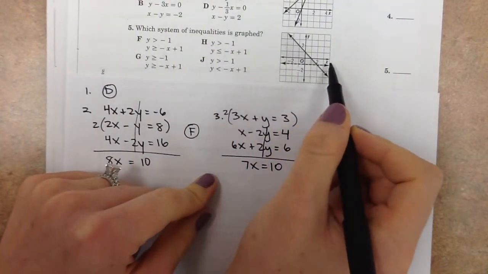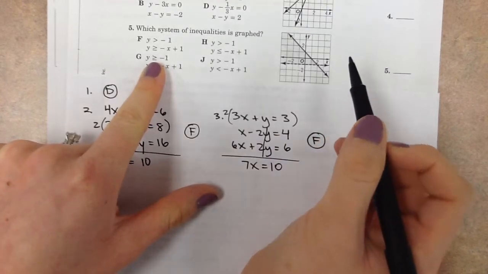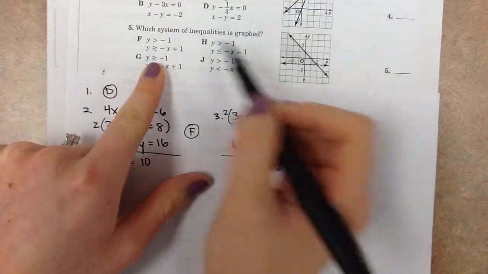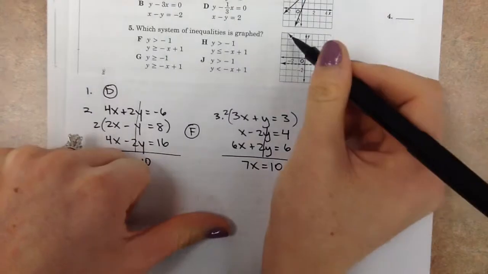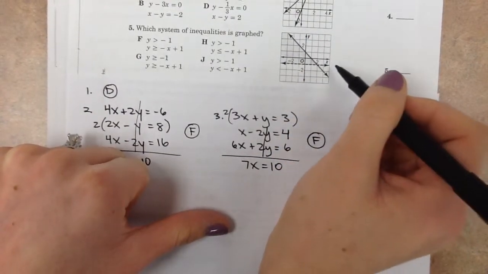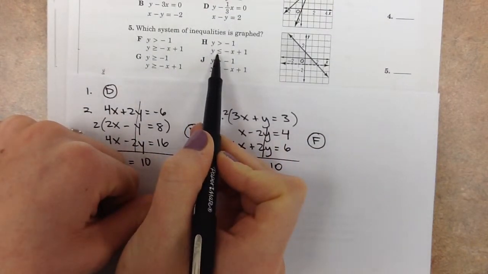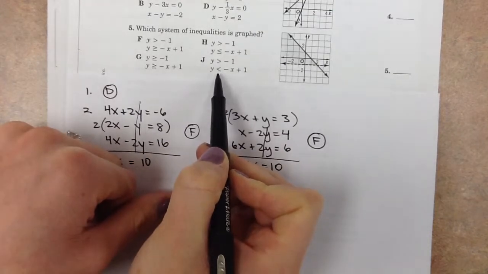Here's what we want to look at. The fact that it's a dotted line means that g is out, because it's not y is greater than or equal to -1. So greater, greater, greater. So those ones are all the same. So far all we've done is eliminate g, because it's not greater than or equal to. And then if we look at this line right here, this line is a solid line. So we know this other line does have an or equal to. So this one is fair game so far. This one's fair game so far. This one's out, because it's not just a less than. It's got to have the or equal to.